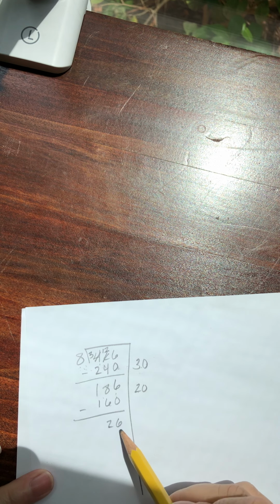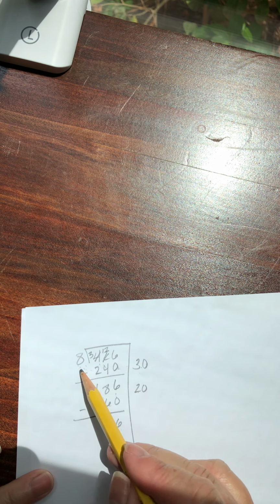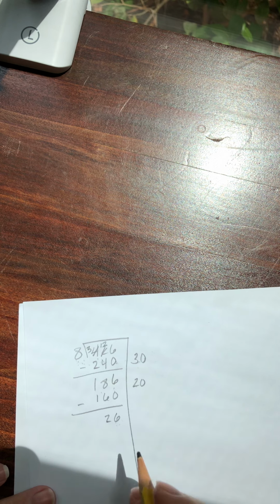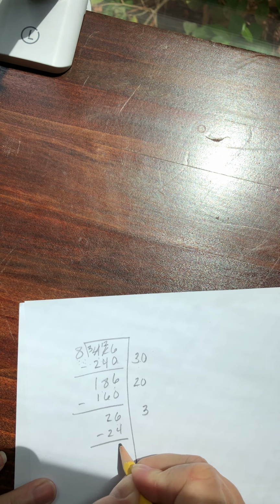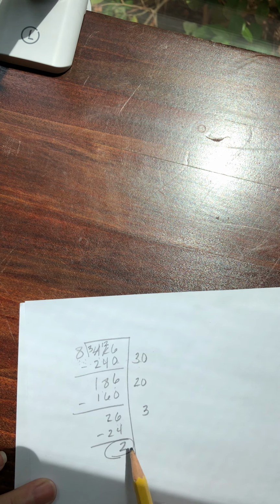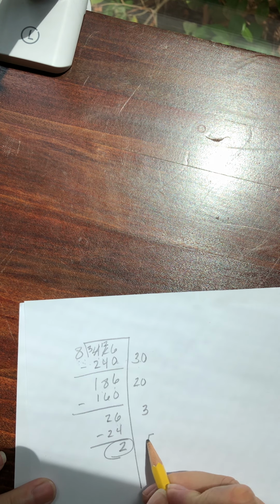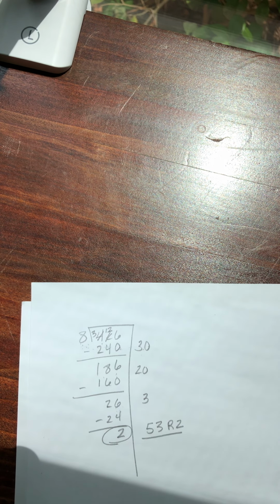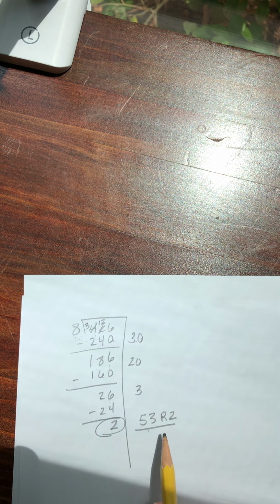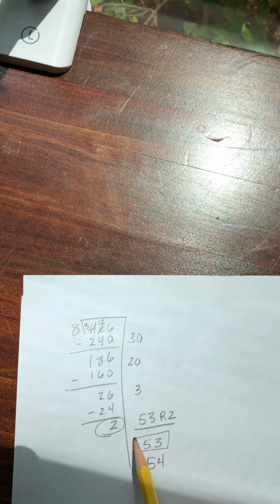26. Well, any more? Can we divide 26 by any more 8s? Well, 8 times 3 is 24. So it looks like we'll have a remainder, and our total answer here is 53. So 53, remainder 2. So how many bags will he be able to make? Will he be able to make 53 bags? 54 bags? It would just be 53, and he would have a leftover of 2 items.